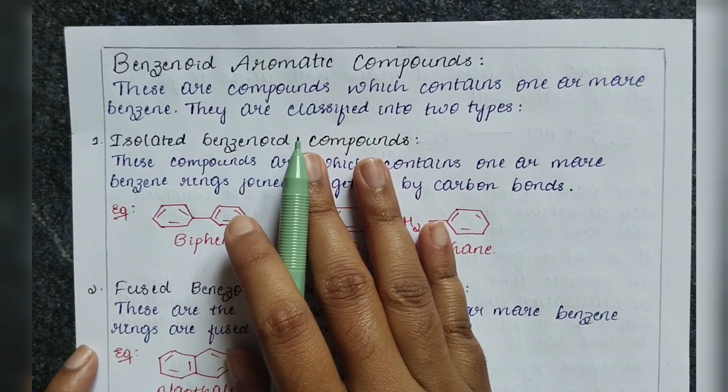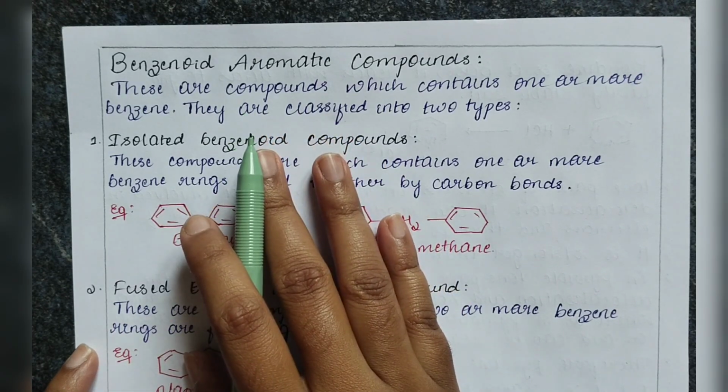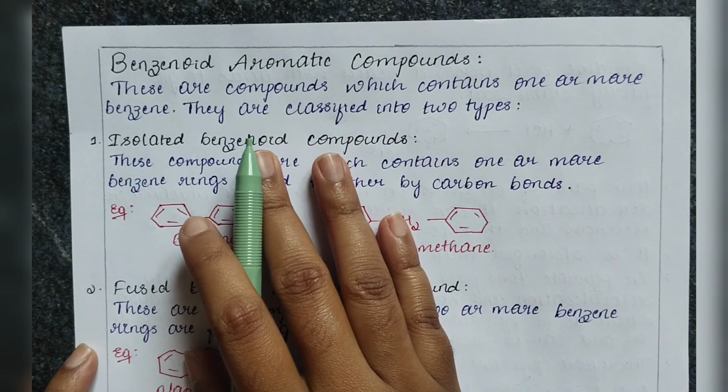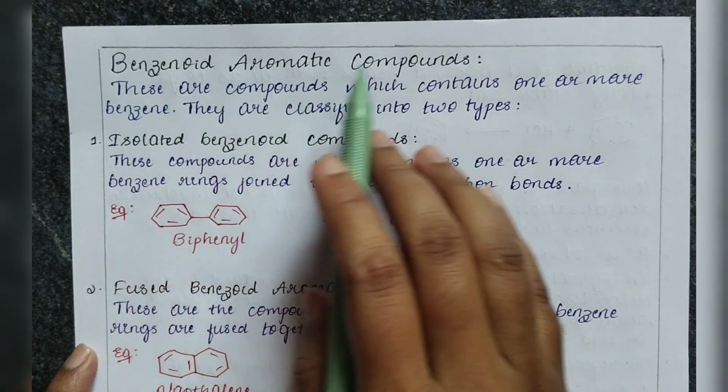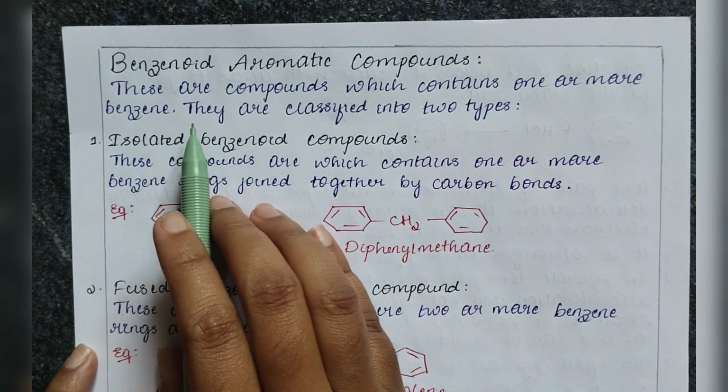In the previous video, we had studied the definition of aromaticity along with the aromatic nature of some non-benzenoid compounds. Here we are going to see the aromaticity of benzenoid compounds. So let us see what benzenoid aromatic compound means. These are compounds which contain one or more benzene rings.